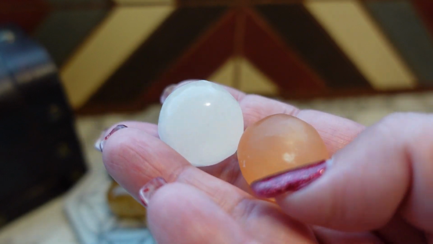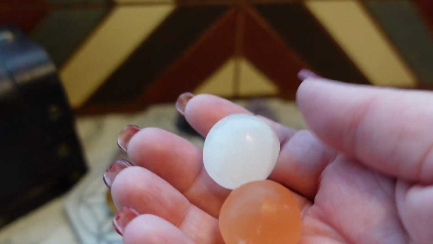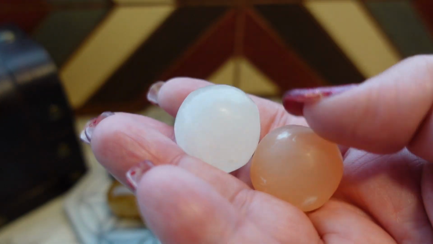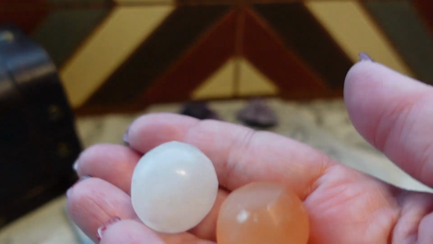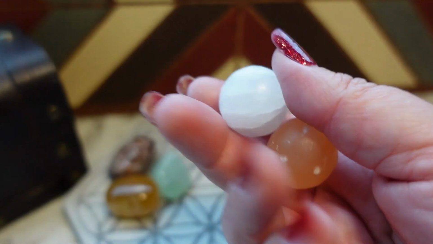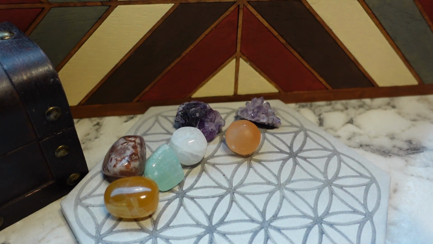Once again, they're not as popular. I think people in general don't really work with spheres very much. But I like these little ones. I don't have any big ones just because I've never had a place where I could feel safe about a sphere sitting.